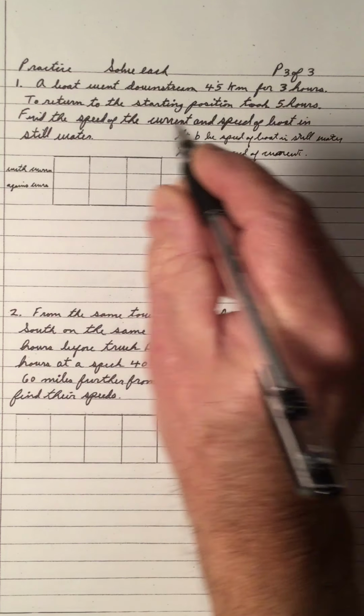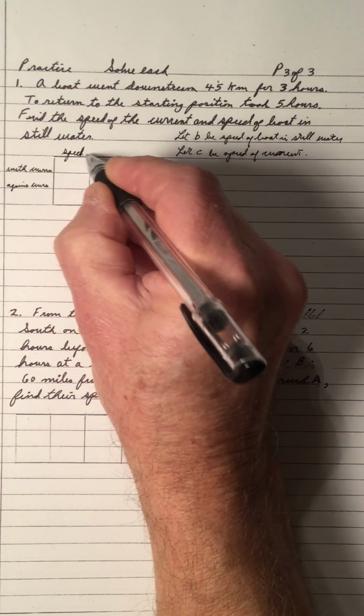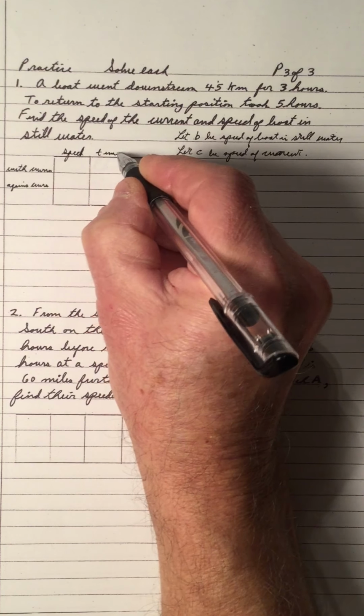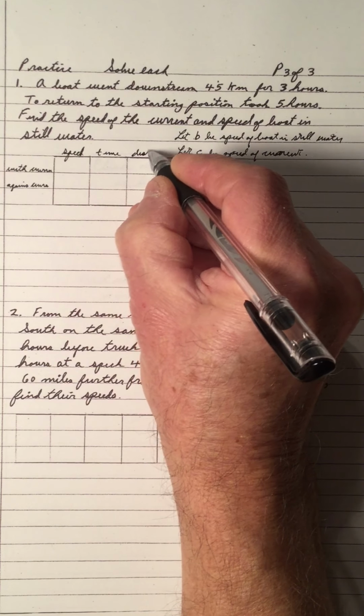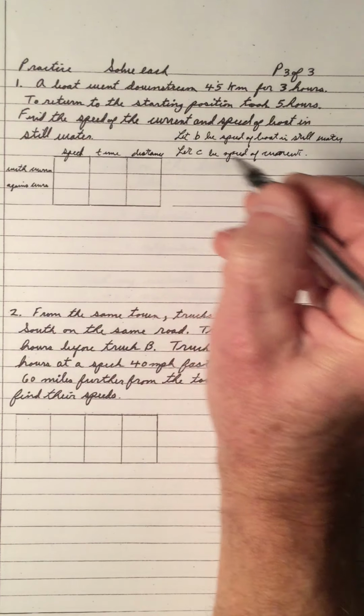So we have speed, time, and distance. Again, rate times time gives me distance.